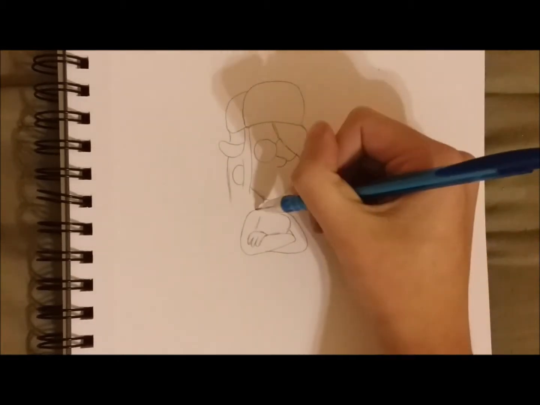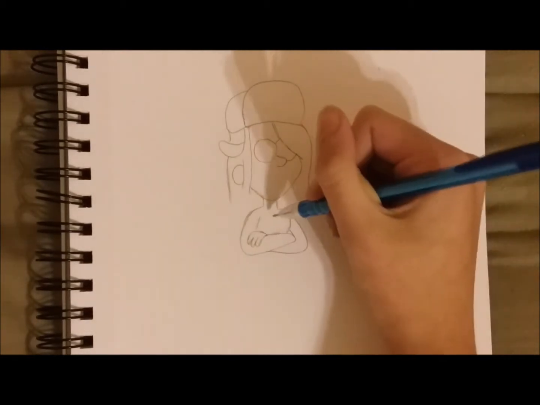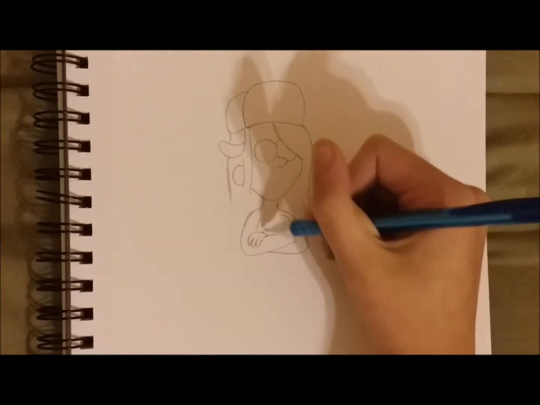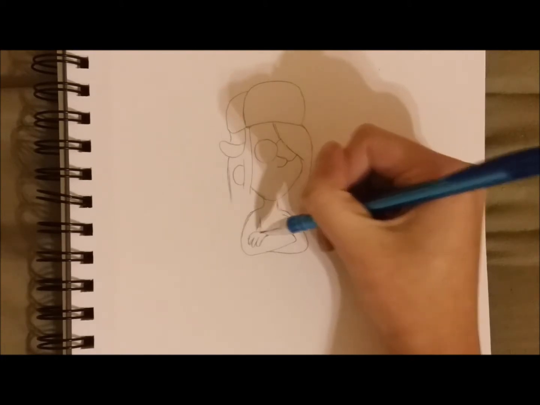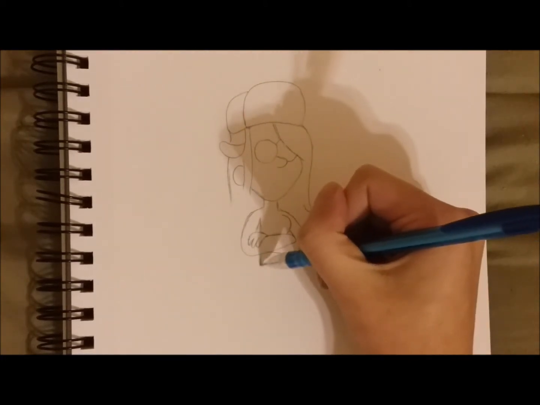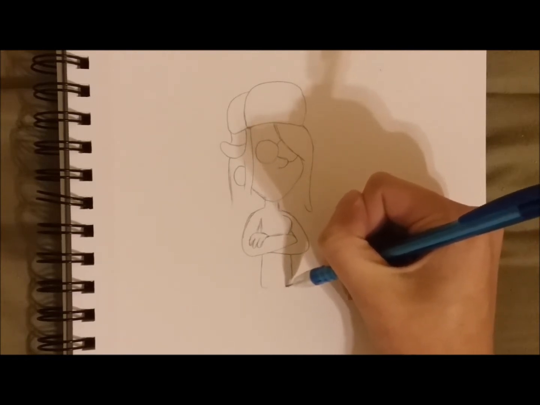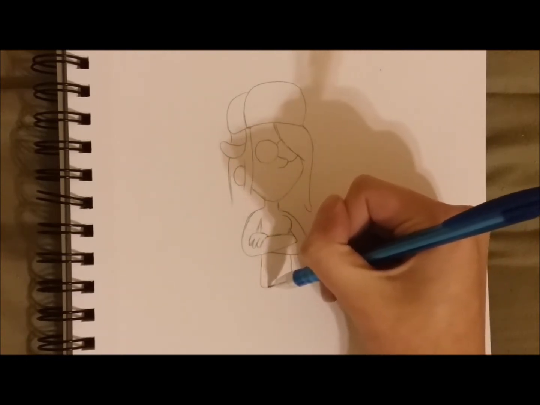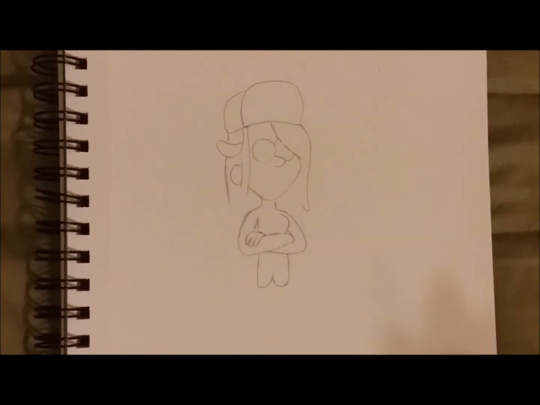So let's see, let me fix this a little. There we go. Her flannel. What's your favorite color? Flannel. Her flannel, anyway, comes down, and it's not a solid hem, I guess. It goes like that. Let my camera readjust for a sec there.